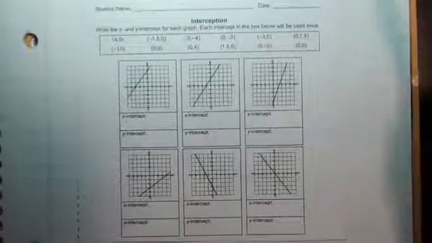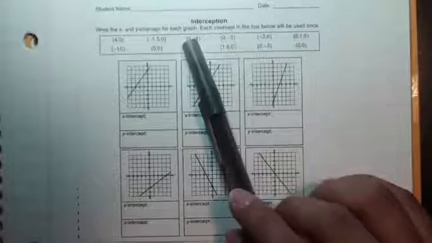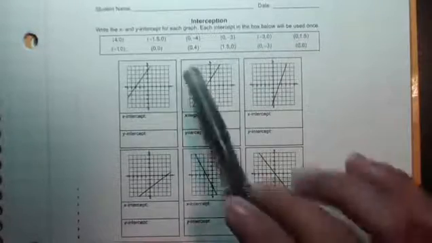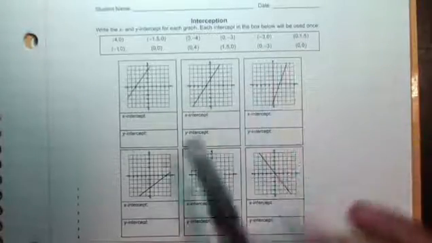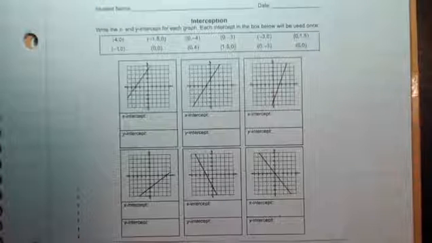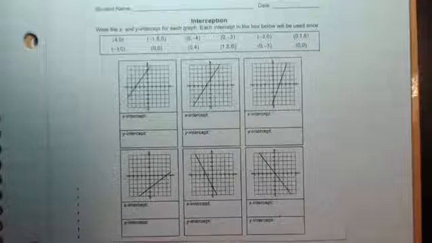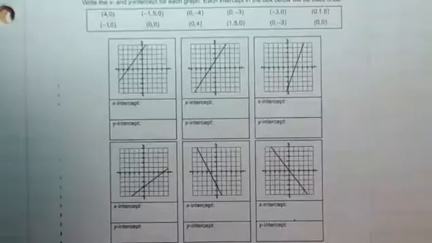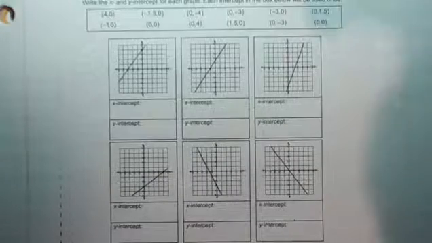But what you're doing here is you're writing the x and the y-intercept for each graph, okay? And they're listed above for you, so go ahead and identify them where they belong. I'll give you another minute before we start going over it. Okay, I'm going to start off with all the y-intercepts first.